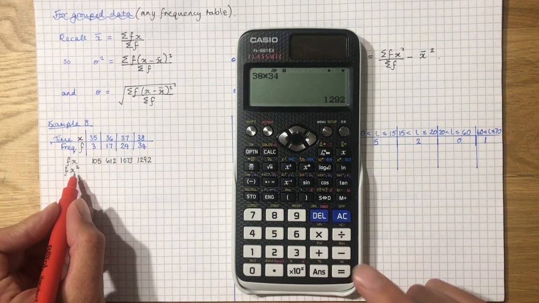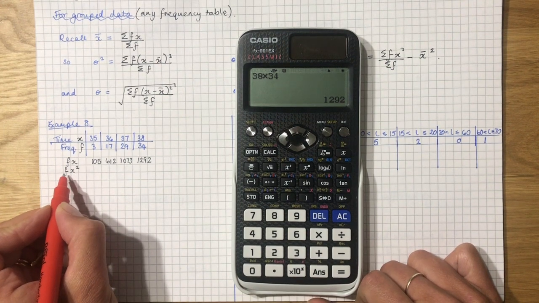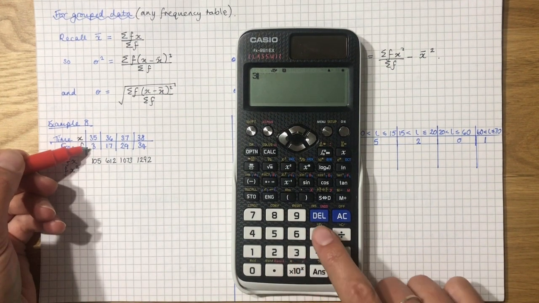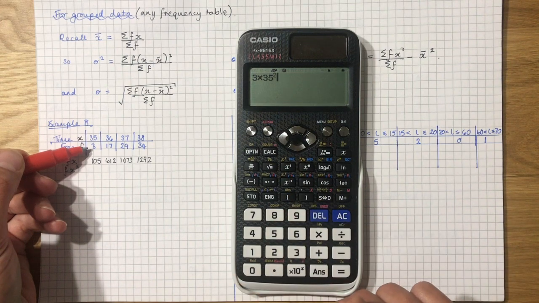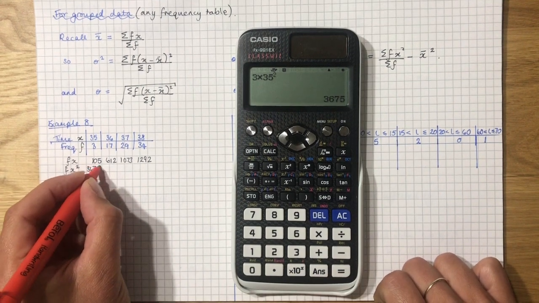Fx squared, please be very careful here, you only square the x's, not the f's. So we're going to do 3 times 35 squared. So it's squaring the 35 and then timesing by 3. So that gives us 3675.